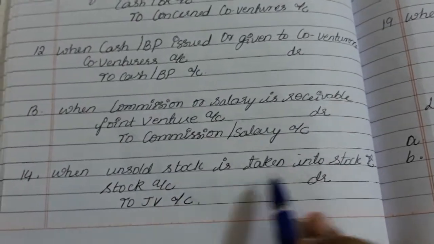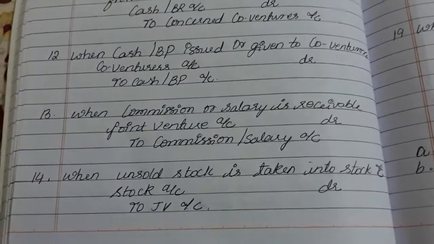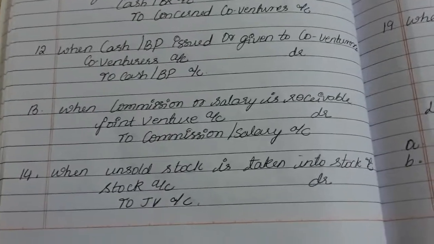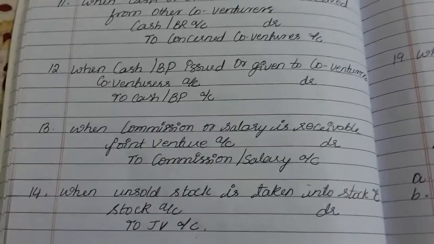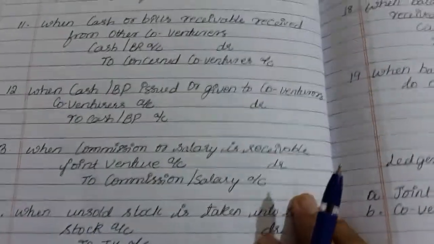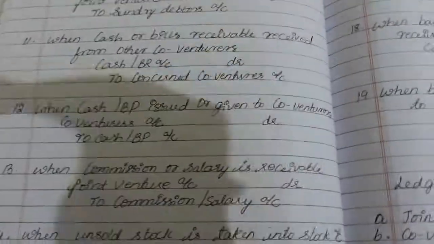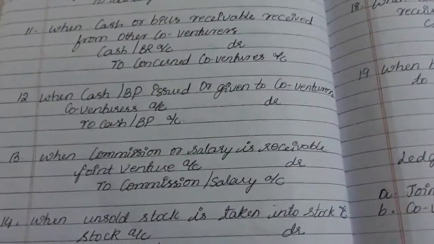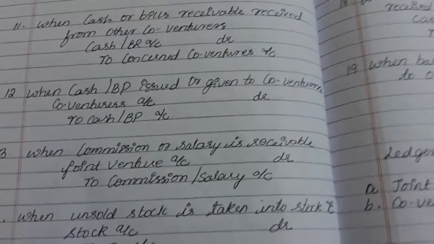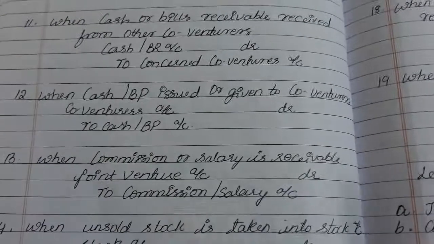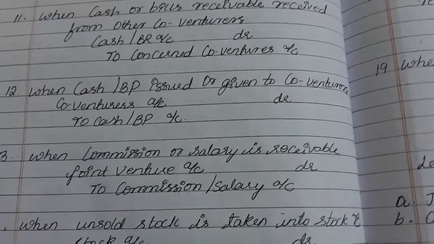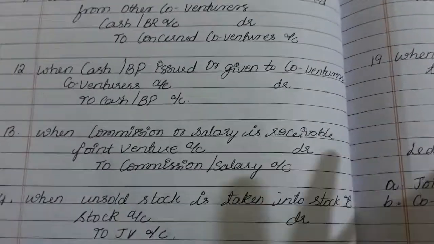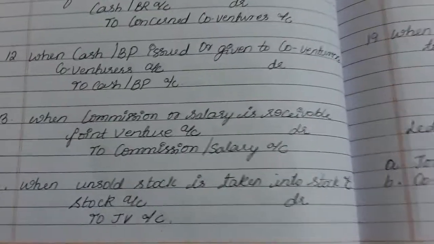When unsold stock is taken into stock account, that is, unsold stock has been debited to stock account, it means stock account debit to joint venture account. You need to follow these formats; there is nothing that you need to write one after the other, this format itself. Whenever such terms occur, for example the question says commission has been paid to Mr. B, what is the entry we will pass? Joint venture account debit to commission or salary account. You need to record like that. Whenever the term occurs, for example if the unsold stock has been taken over, this entry has to be passed.